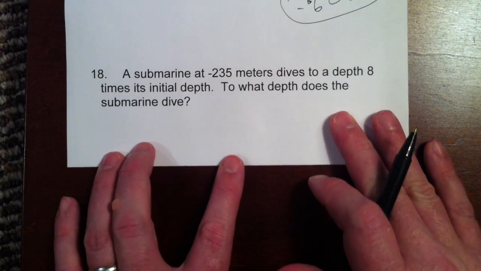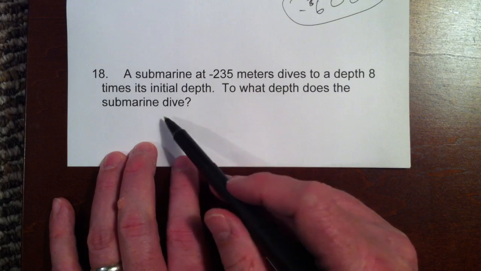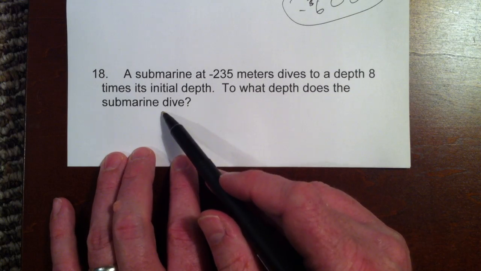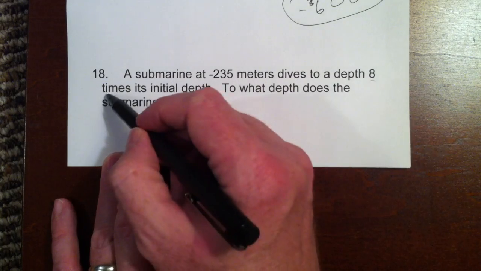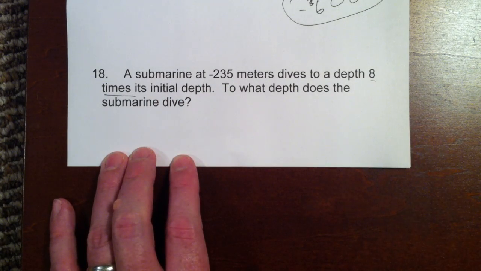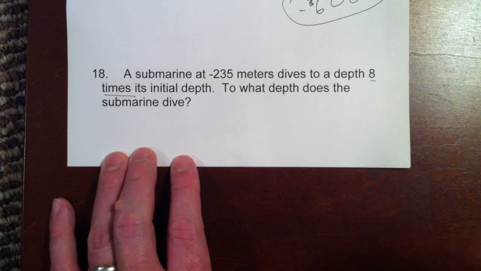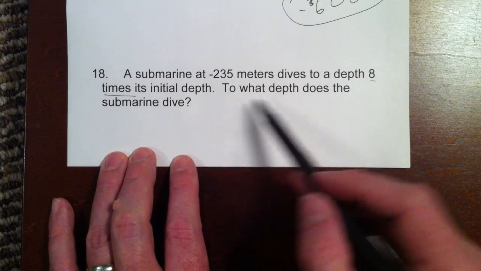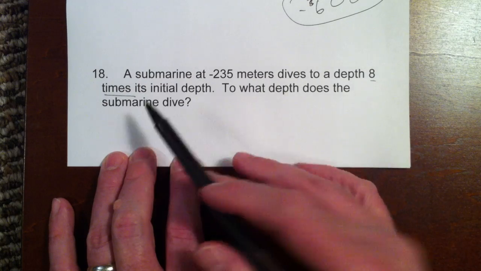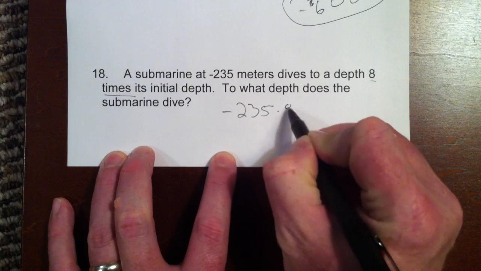A submarine at negative 235 meters dives to a depth 8 times its initial depth. So this is basically telling us we have to multiply this by 8. 8 times what it originally was. So for example, if I owed Jason $10 and all of a sudden I owed him 10 times as much, I would have to multiply that by 10. Well, same here. To what depth does the submarine dive? We got to say negative 235 times 8.